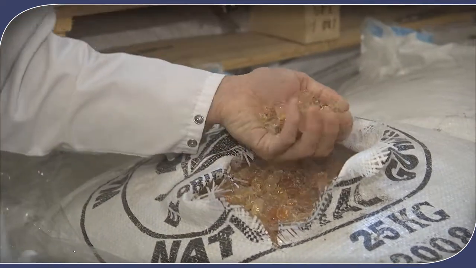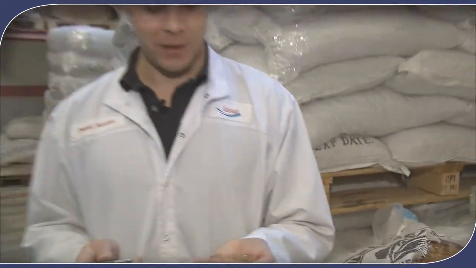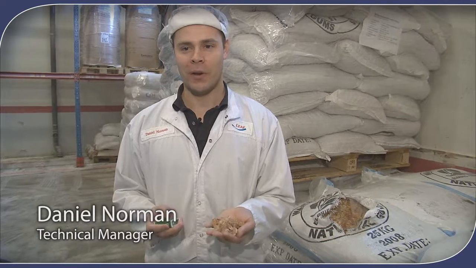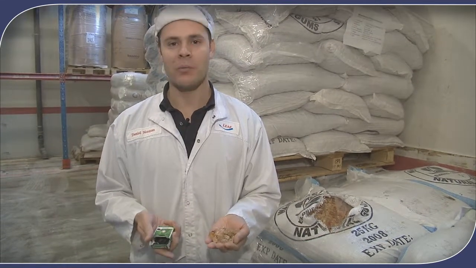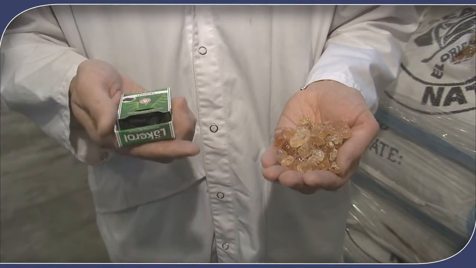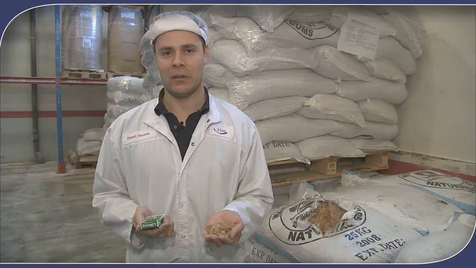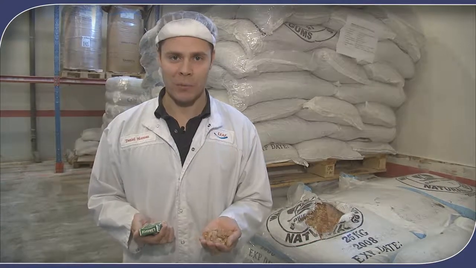Yield is a measure of how well we use our raw materials. If we put in 100 kilos of raw materials, in this instance gum arabic, and get out 90 kilos of finished product, Läkerol, we have a yield of 90%. The rest is losses and also saving potential.